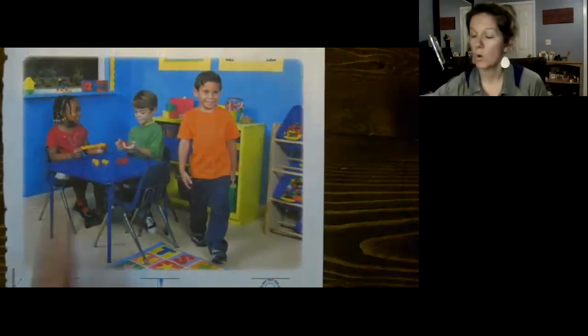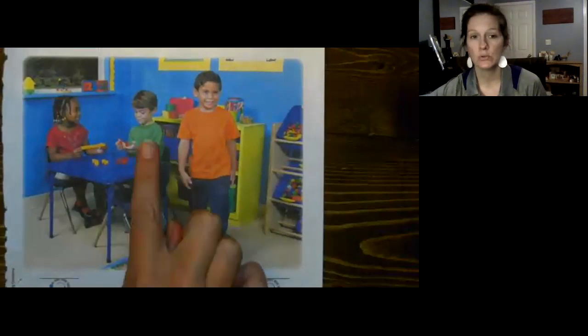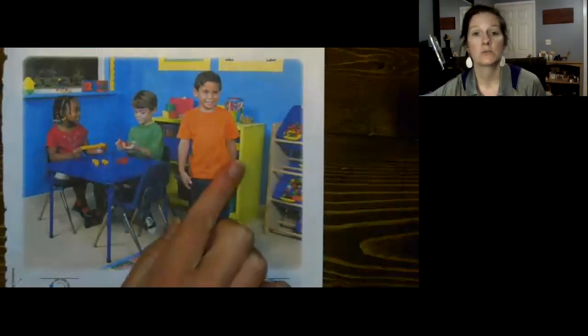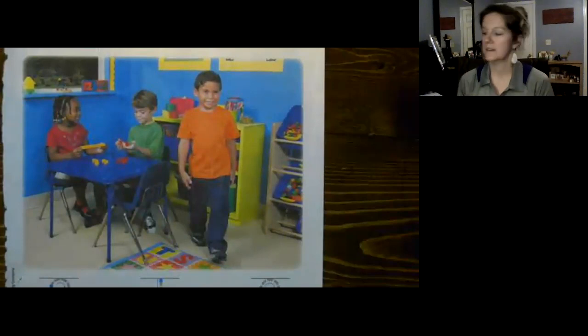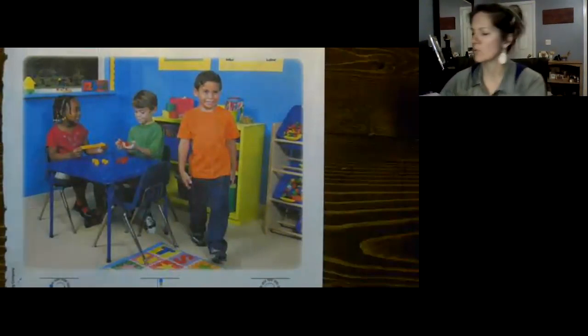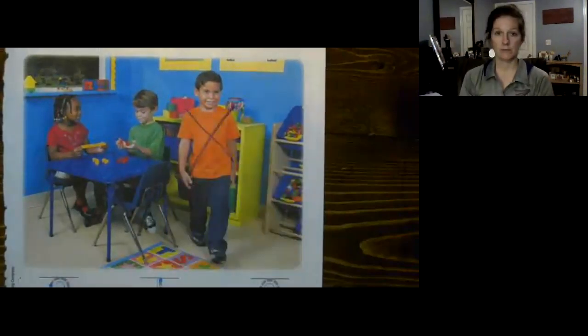How many? 1, 2, 3. There are 3 children altogether. Now, how many children are walking away? How many children are leaving the group? 1. This little boy right here. So what I want you to do is mark an X on that little boy because he is going away. He is leaving the math center.